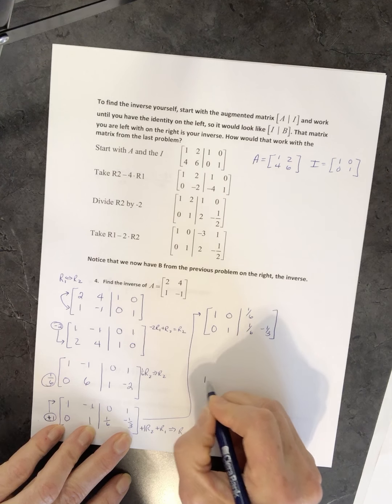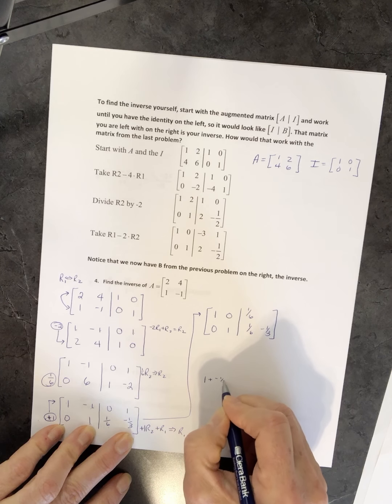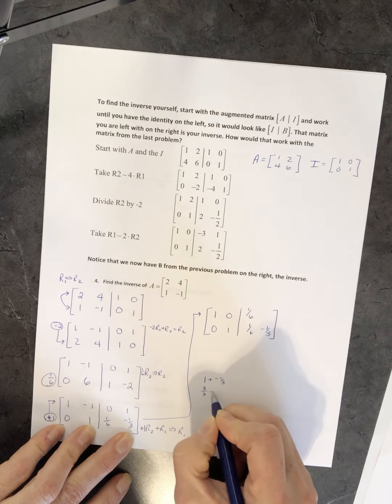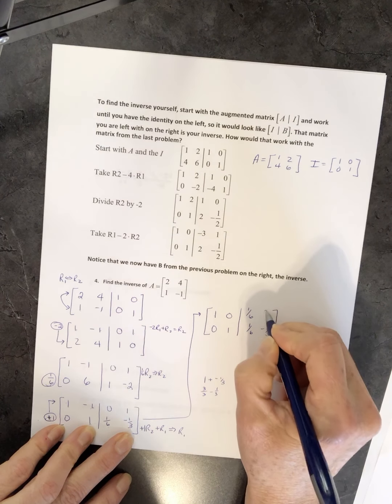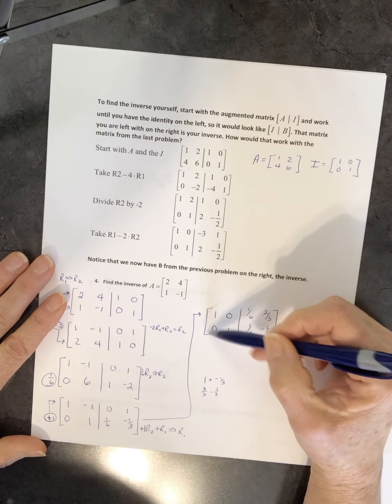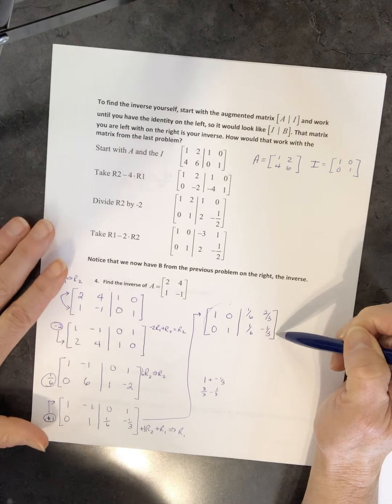So what we have is 1 and negative 1/3. Okay, so we're going to add those together. Remember, that's just 3/3 minus 1/3, which is 2/3. So once you have your matrix in the left, then this matrix on the right is your inverse.